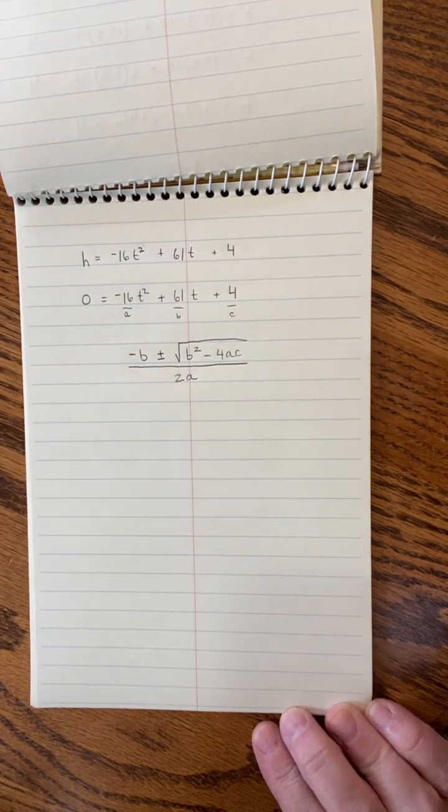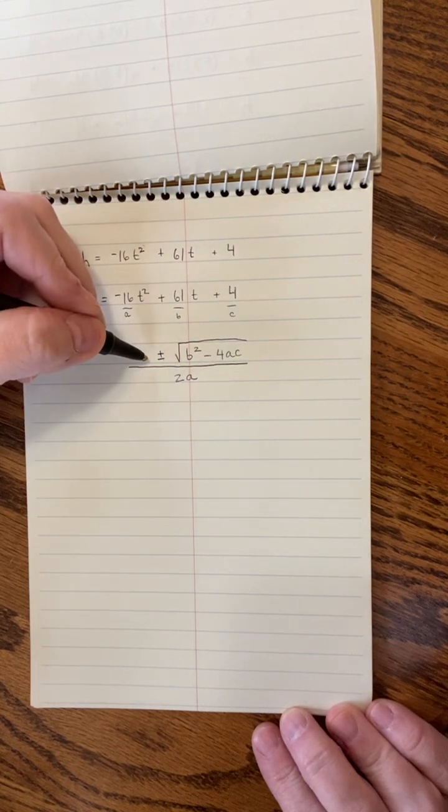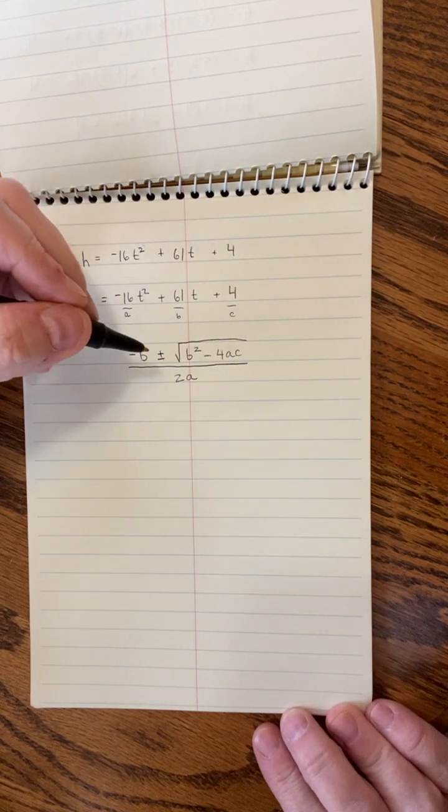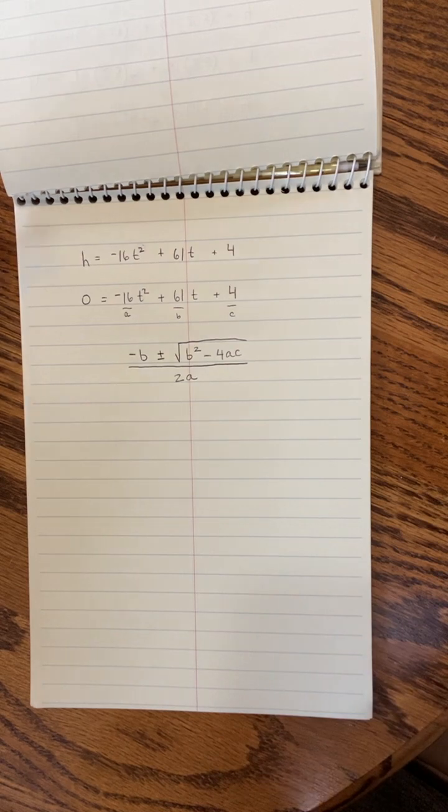When you think about time, time is linear and can only go forward. So we're likely going to get a negative answer and a positive answer, and because it's time, it can only be the positive one into the future.